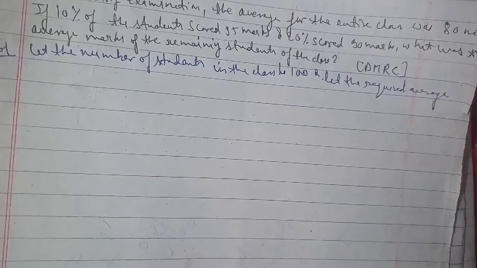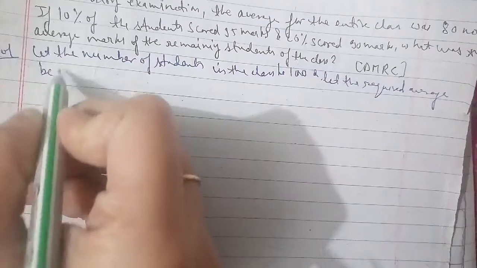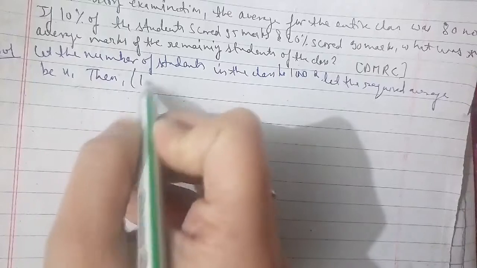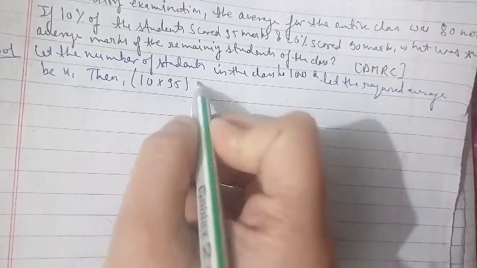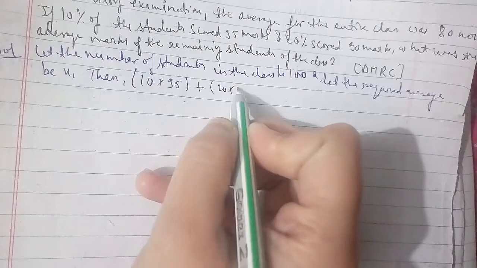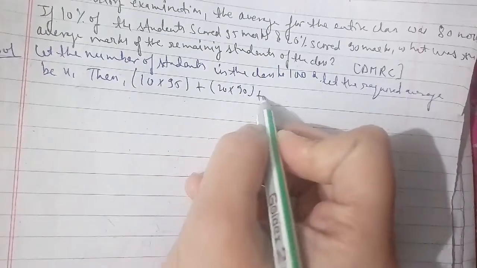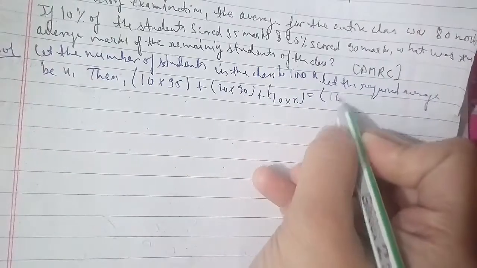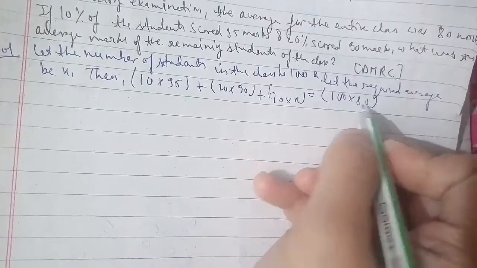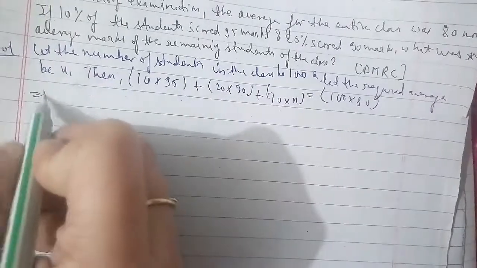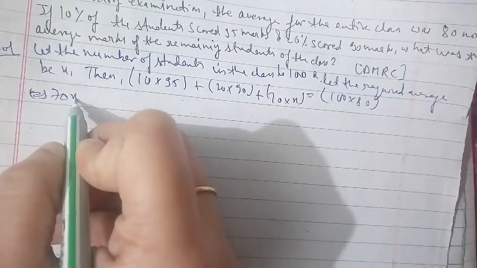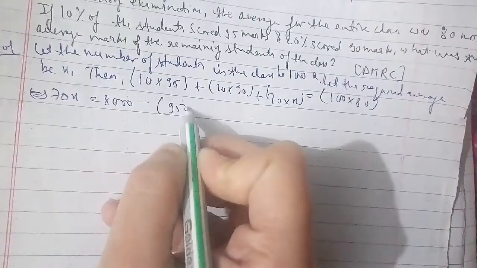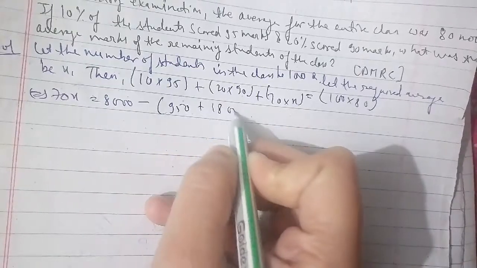Then 10 into 95 plus 20 into 90 plus 70 into x equals 100 into 80. So 70x equals 8000 minus 950 plus 1800, which equals 5250, and x equals 75 here.